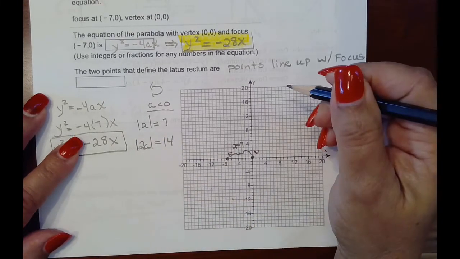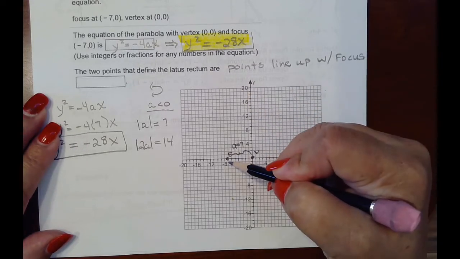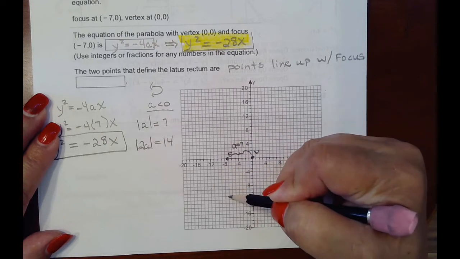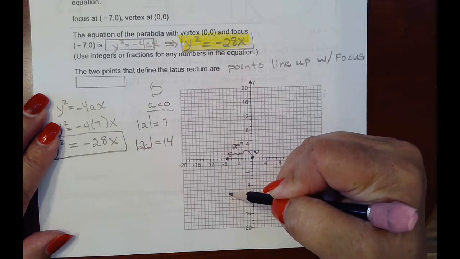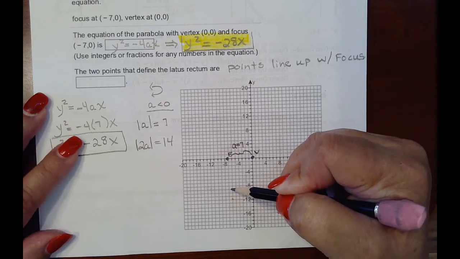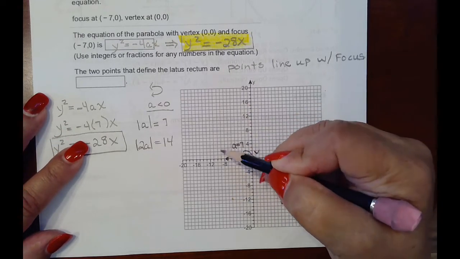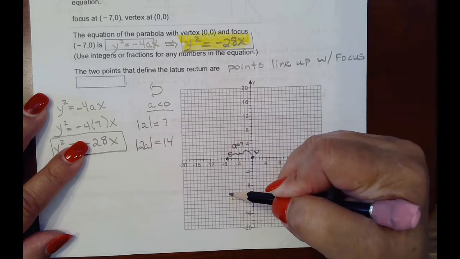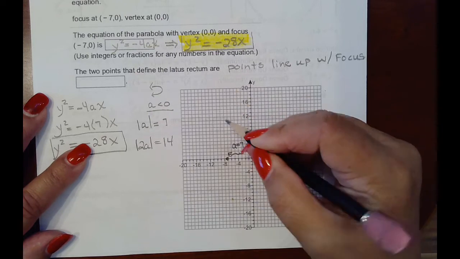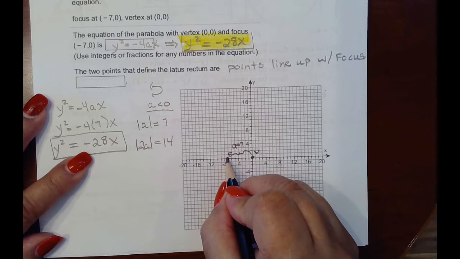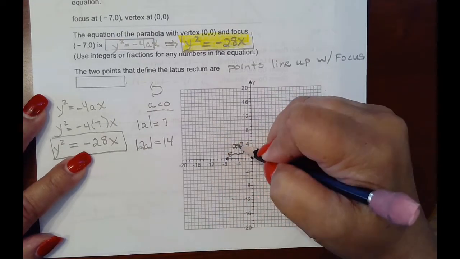So that means if we're going to line up with the focus and go wide this way and wide that way to figure out how wide the actual parabola is, we're going to have to go 14 spaces, because always from the vertex out to the side of the parabola, whether you're going this way or this way, to get those lattice points is a value of 2A. So we're going to go from where we are right now, 14 spaces.